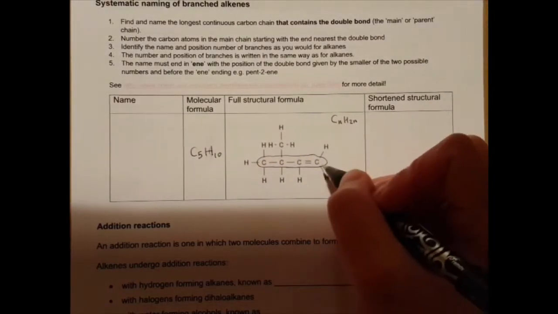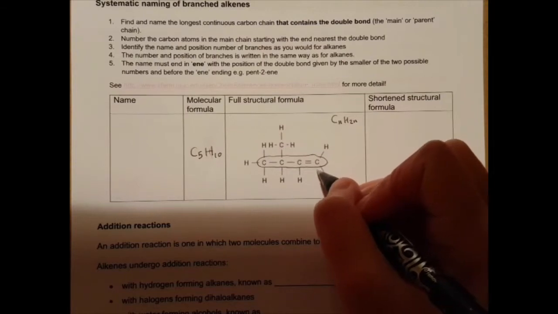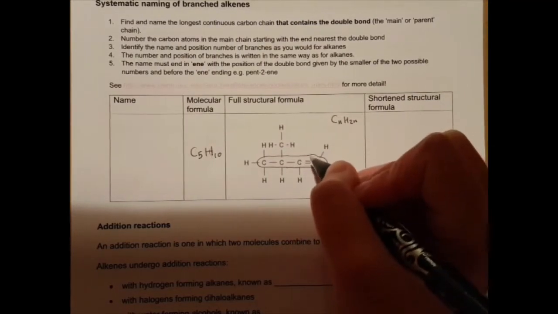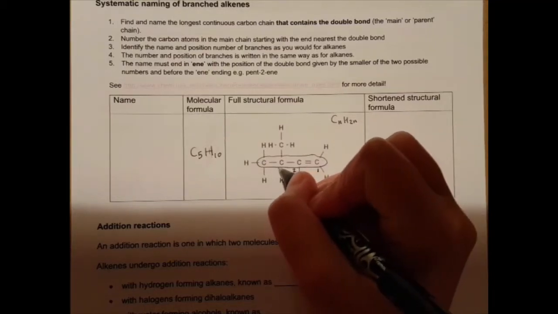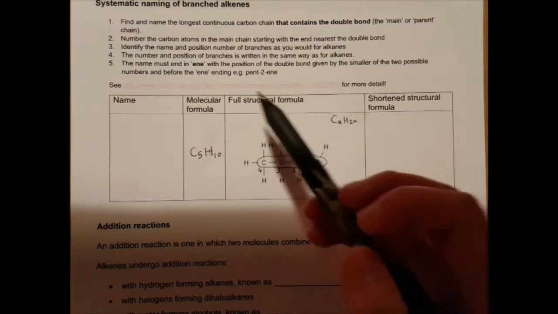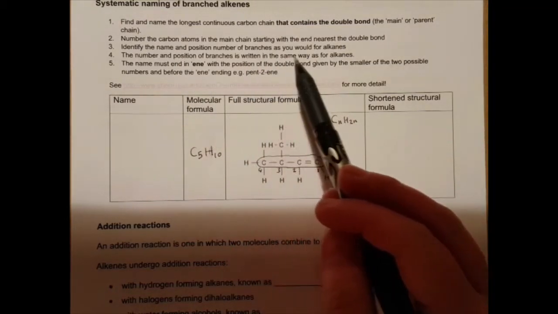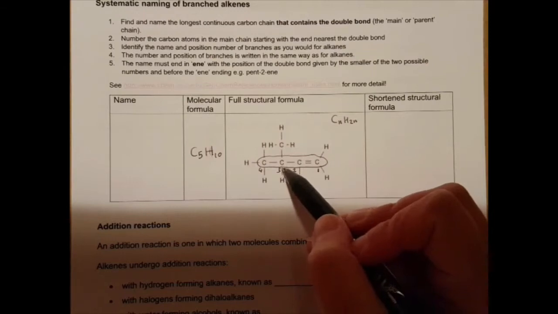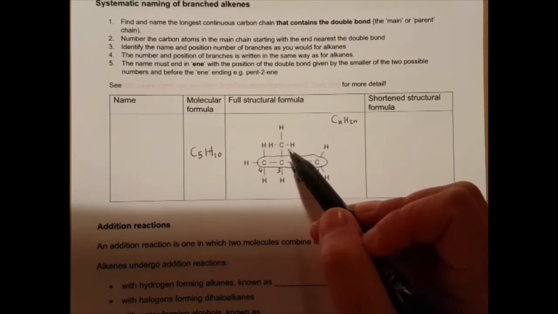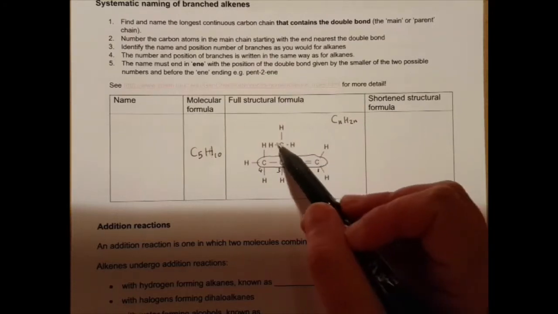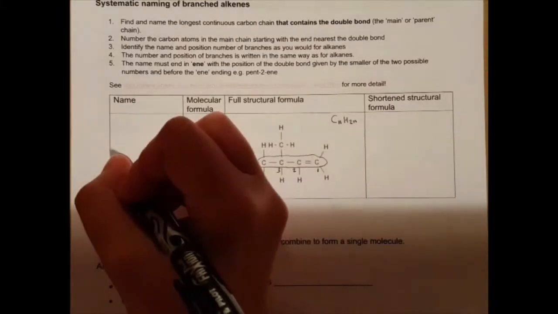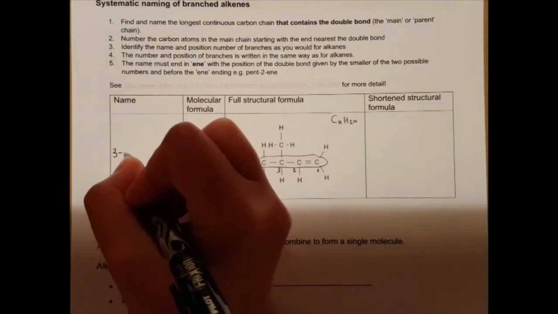And then we're going to number the carbons starting at the end nearest the double bond. So remember, you always start at the end. We never start in the middle of a chain with numbering. So 1, 2, 3, 4. Okay, then I'm going to identify the name and position of the branches. So I've got a branch on carbon number 3. It has 1 carbon atom in it, so it's going to be what type of branch? Hopefully a methyl branch is what you're thinking of. And it's at position number 3. There's only 1 branch, so this is 3-methyl.